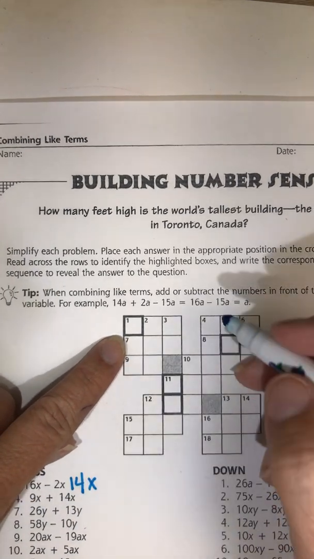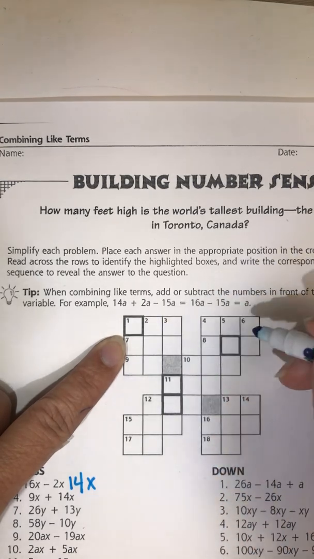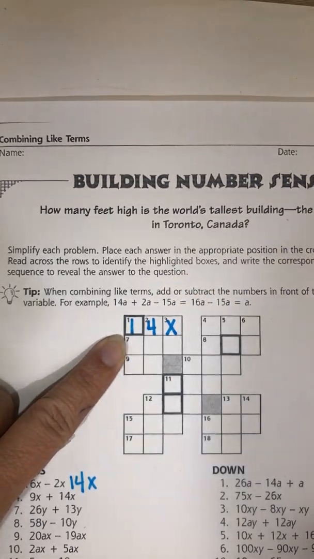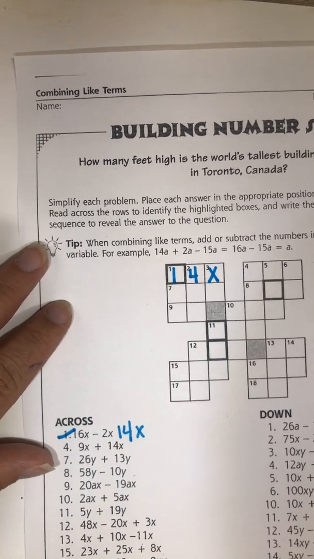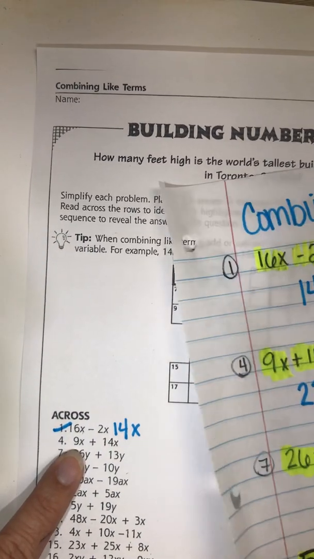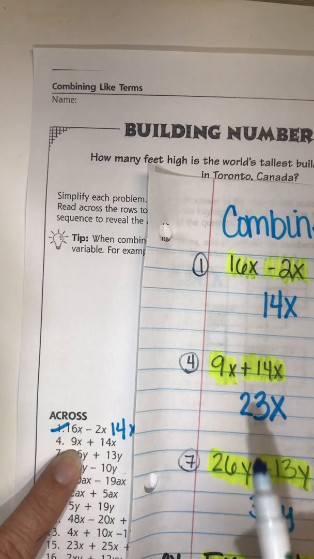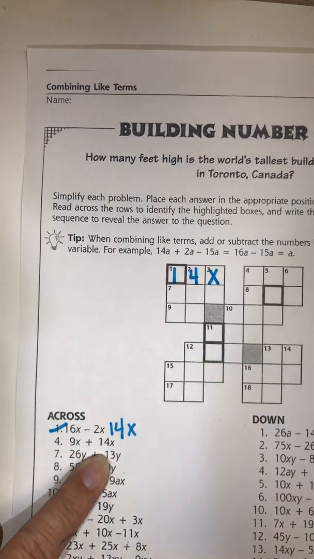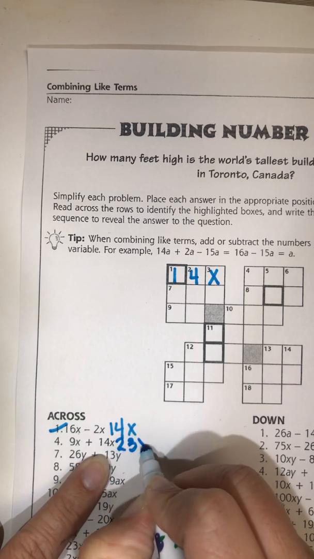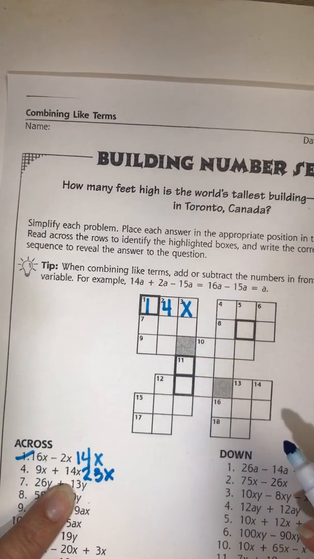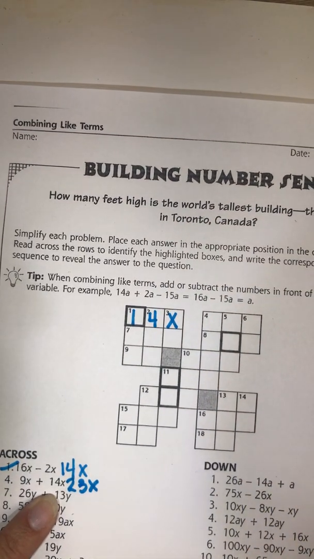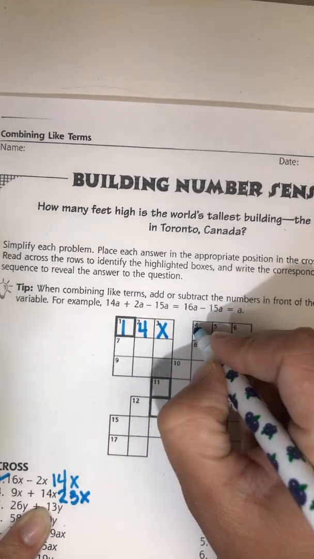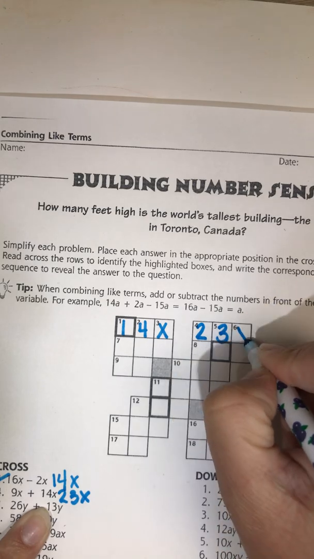So I don't forget, each box gets a number. So I'm going to do 1, 4, and x. So I have number 1 finished. Number 4, which is from our notes again, 9x plus 14x was 23x. So I'm going to write that down on my worksheet, 23x, so you can remember. And again, each box gets a number or a letter in this case. Number 4 across is right here. Going across is 2, 3x.